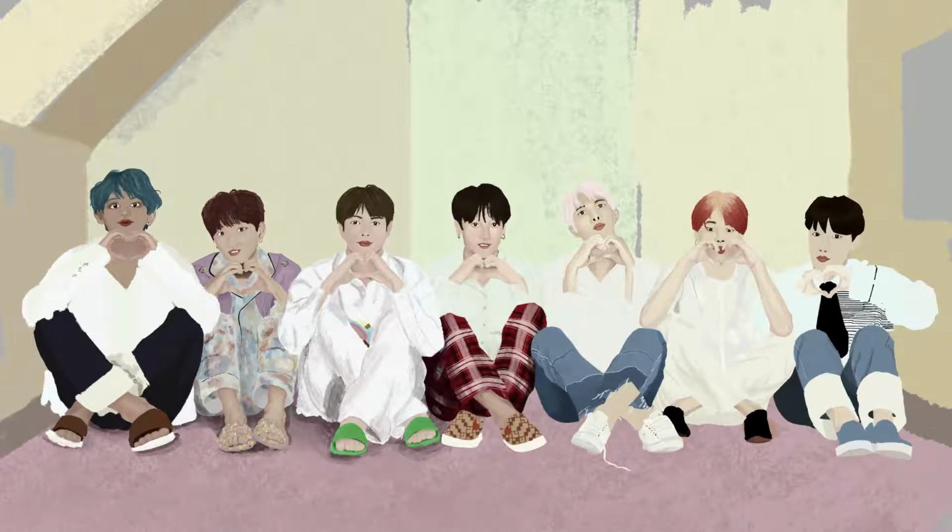I added about the same level of detail to the last character and then moved on to his shoes, which were really fun. They're Gucci shoes, and I wanted to make sure they looked 3D and that there were words on them, so that was a really fun process for me, trying to create that little part of the image.